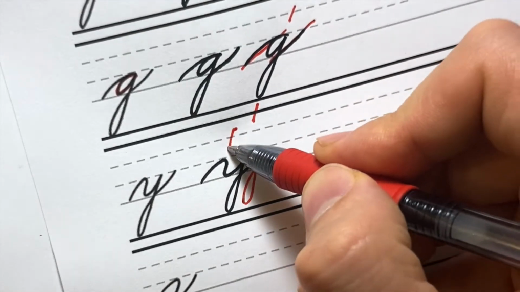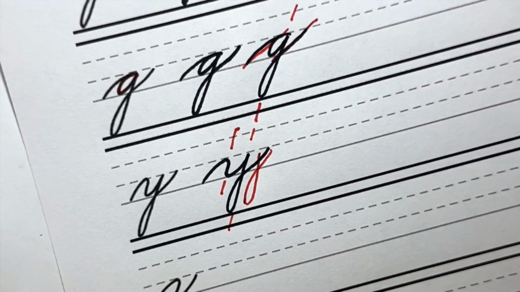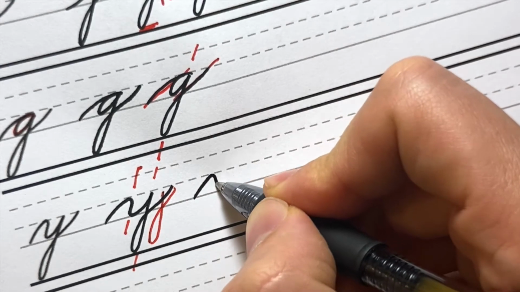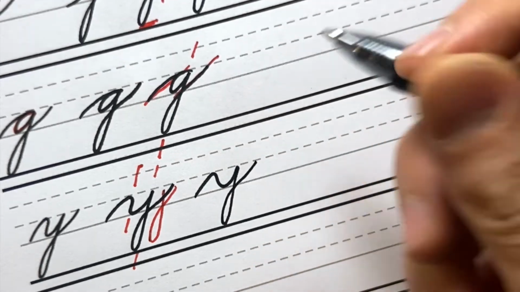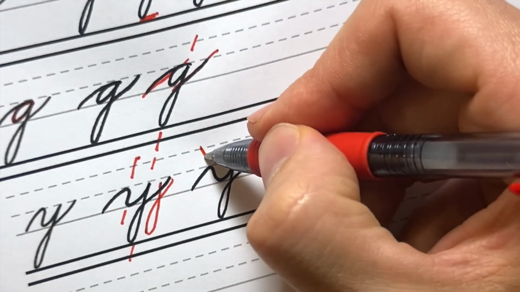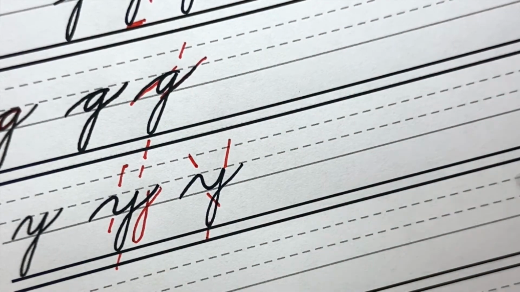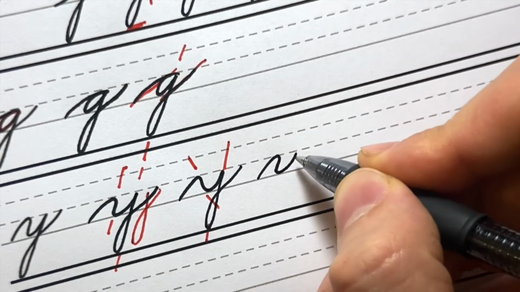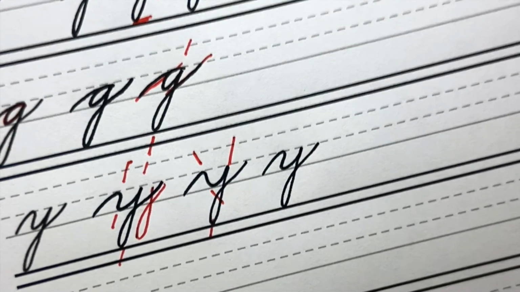So with this Y, we want this downstroke to be on our main slant, and we want the loop to be on our main slant. That's a common problem I'll see with the Y, is that it'll be too rounded like this. And then you get going like this, and now you have downstrokes in this direction and in this direction, and that is not what we're going for with this script. You want to have that Y be right on that main slant, coming out just like an X, and then finishing with the loop, crossing at the baseline.